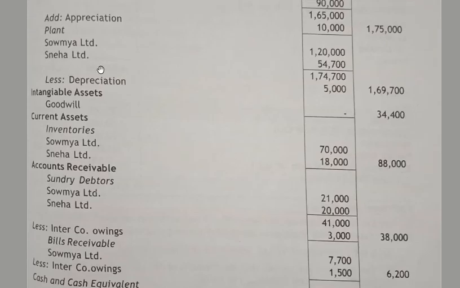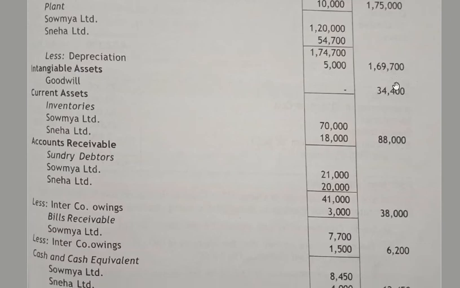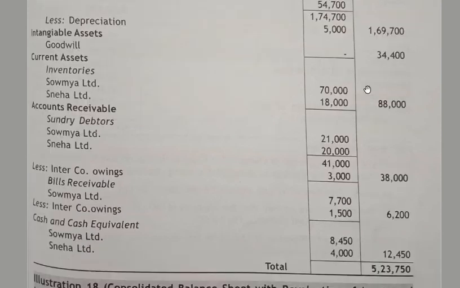And moving on to plant, Somya Limited is 1,20,000, Sneha Limited is 54,700. Less your depreciation, it was overvalued, so you minus your depreciation, which is 5,000, 1,69,700. Intangible assets, goodwill, we have 34,400.